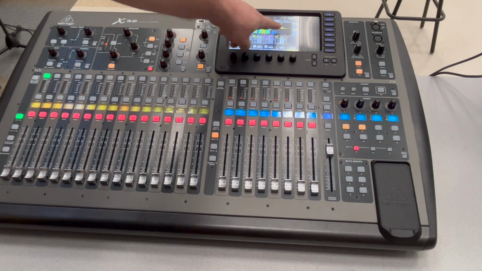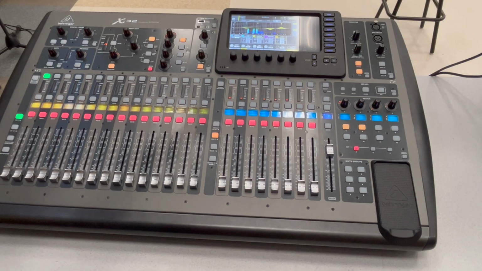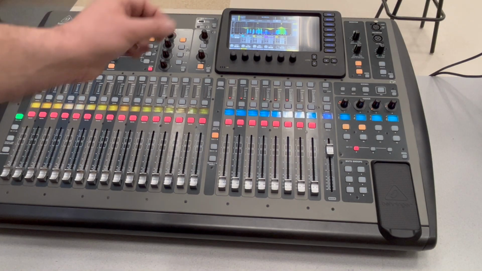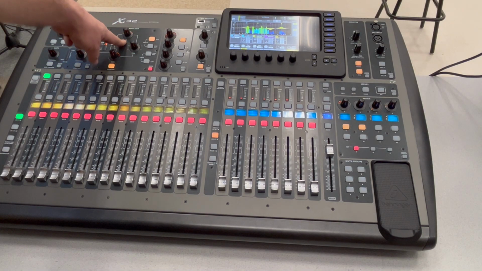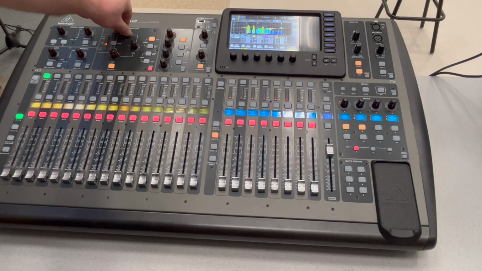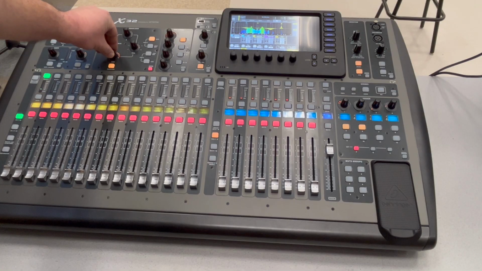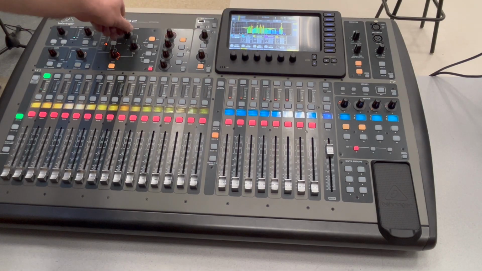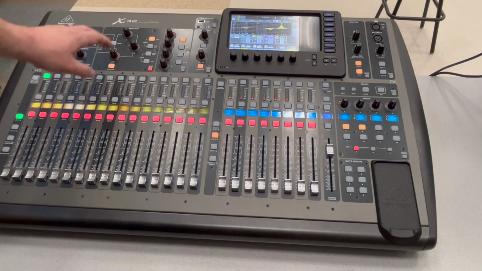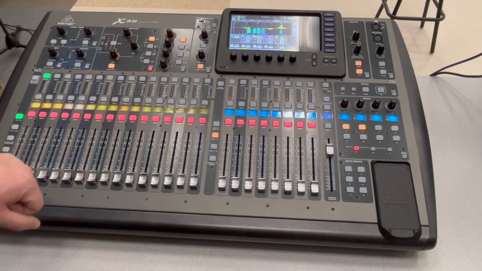Now, if I want this bar here to be a broader or a more narrow swoop, I can use what's called my Q. If I turn that down, you can see that's getting much more narrow. Let me turn that up. If I turn that up, it's becoming much more of a broader sweep. So these are the main controls you have for EQ.